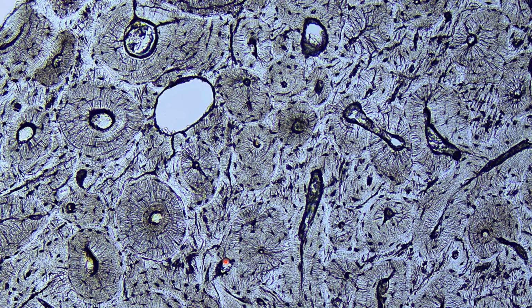Okay, we've seen this one before at 400 power, but this one is at 100 power magnification. Here we have an osteon. Inside of it, we have a central canal. Here we have an osteon with a central canal. Same thing, osteon, central canal. Haversian canal connects the two.